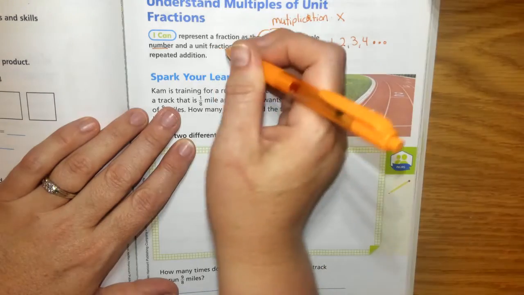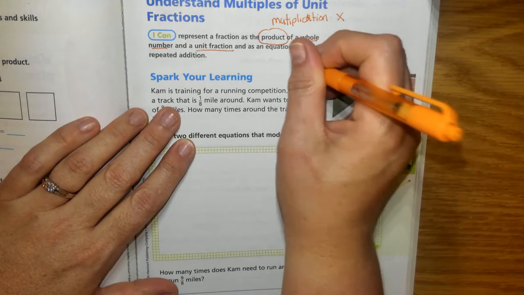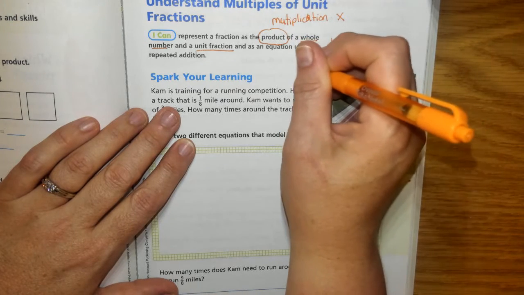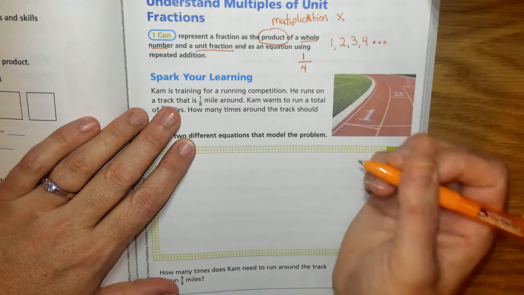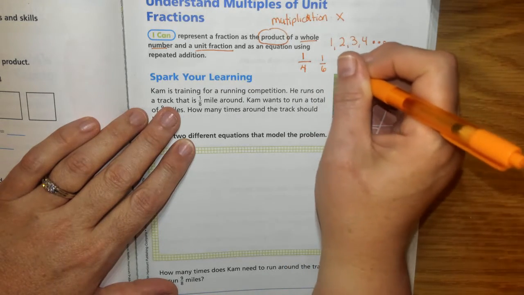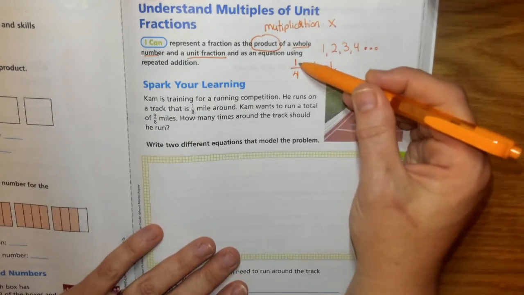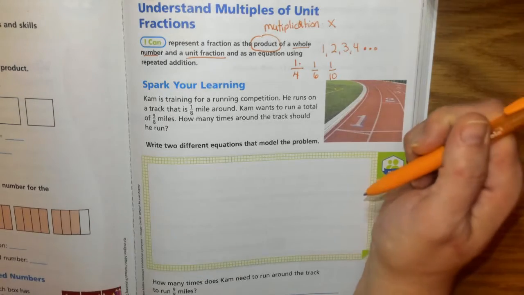And when we're talking about unit fractions, we're talking about 1 over whatever our bottom number is.